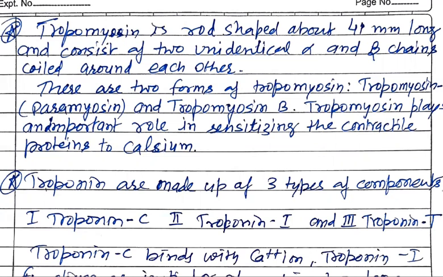Tropomyosin plays an important role in sensitizing the contractile proteins to calcium. It means it conveys the message to the endoplasmic reticulum, and the calcium responsible for muscle contraction is released.